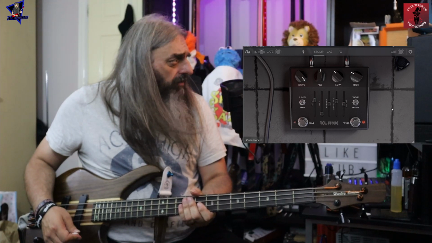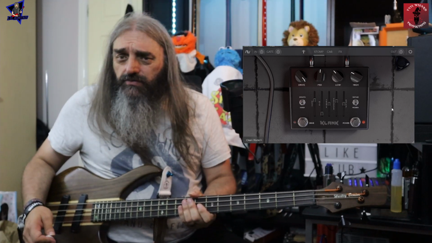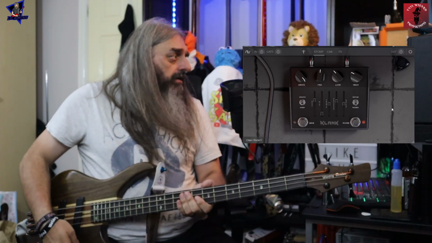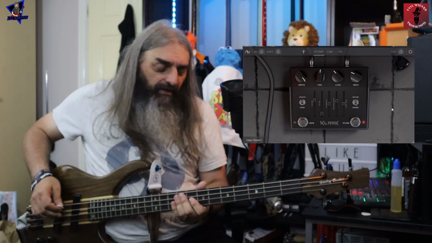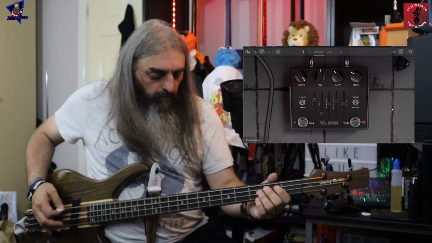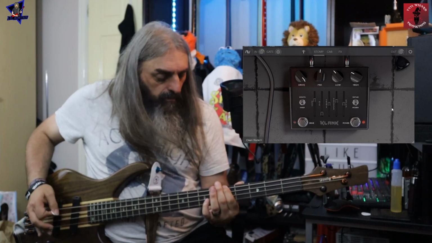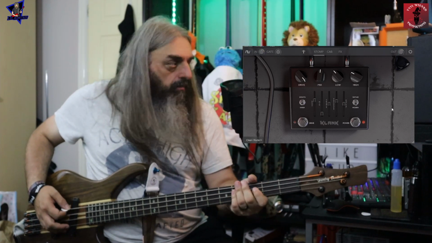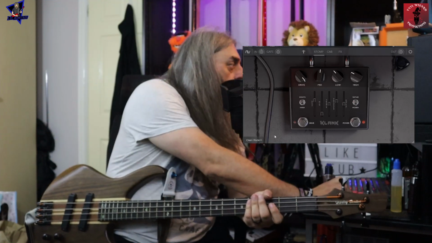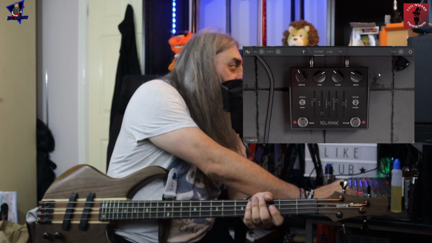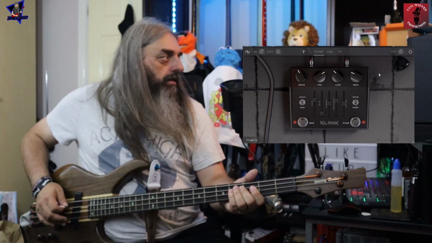So this is the clean modern. Looks as though it's a similar setup to the angry tone, but without the drive engaged. And one more. This is the Thrash DI.